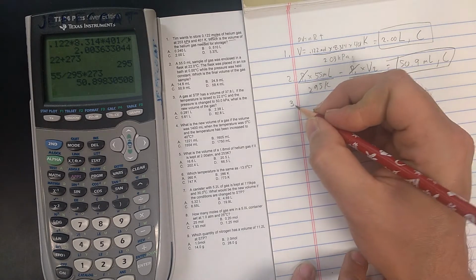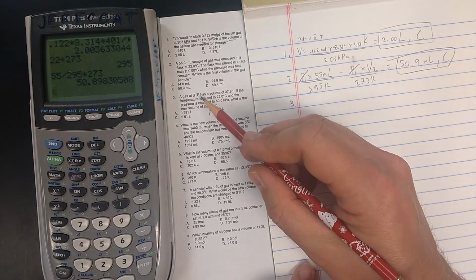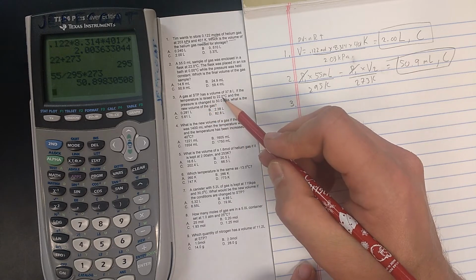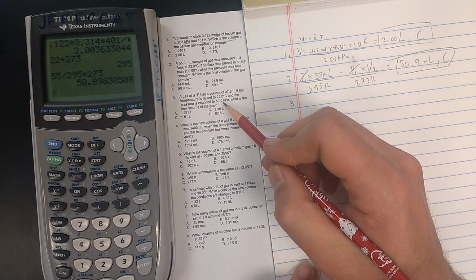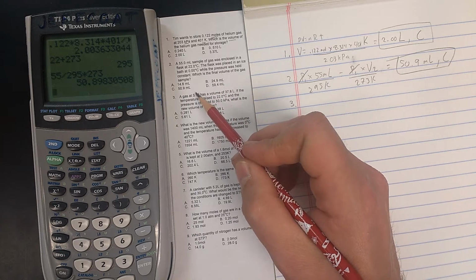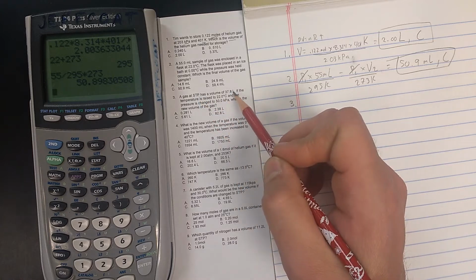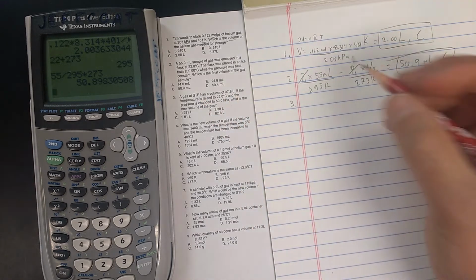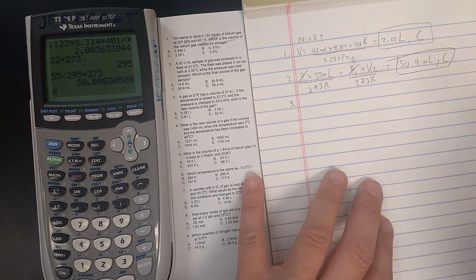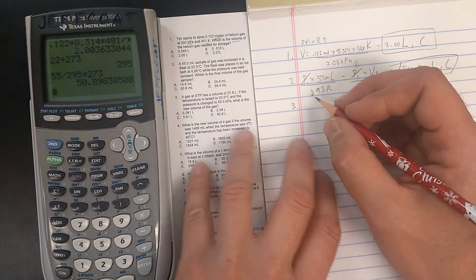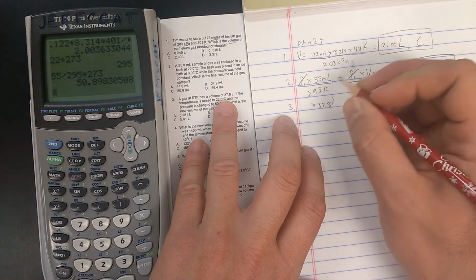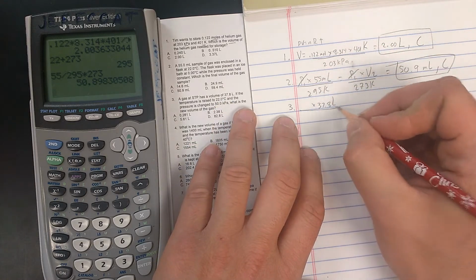For number 3, a gas at STP has a volume of 37.8 liters. If the temperature is raised to 22 degrees Celsius and the pressure changed to 50 kilopascals, what's the new volume? Once again, we have a gas at standard temperature and standard pressure that has that volume. So this temperature and pressure go with that volume. And then we change conditions. So once again, we're using the combined gas law. Our initial volume is 37.8 liters. We're at standard pressure and standard temperature.